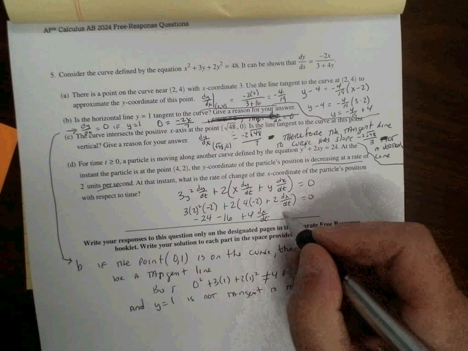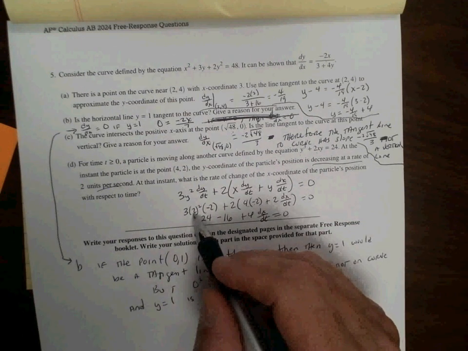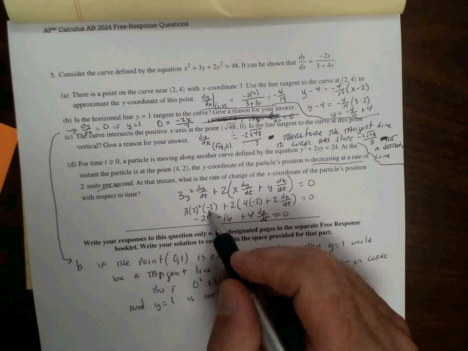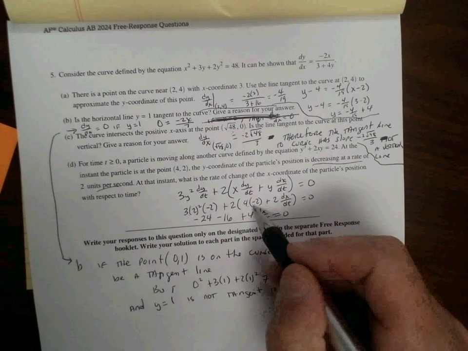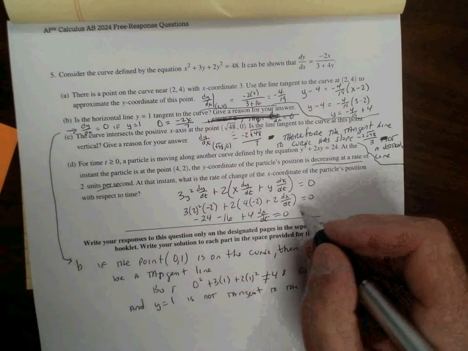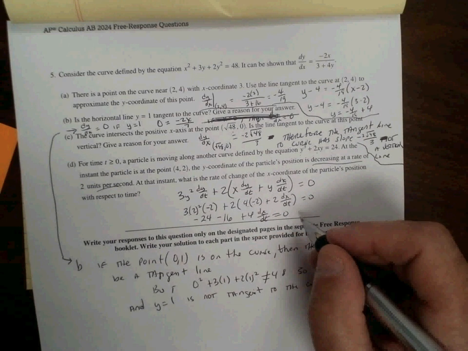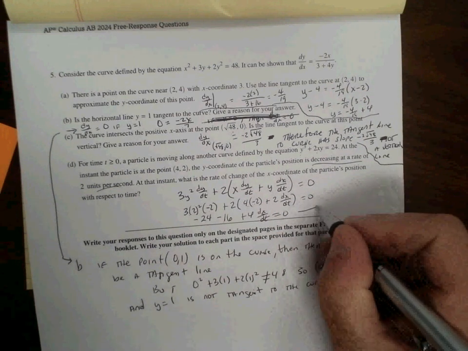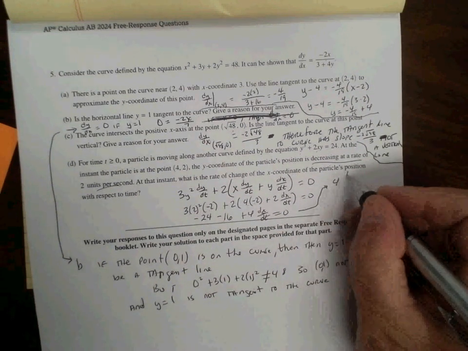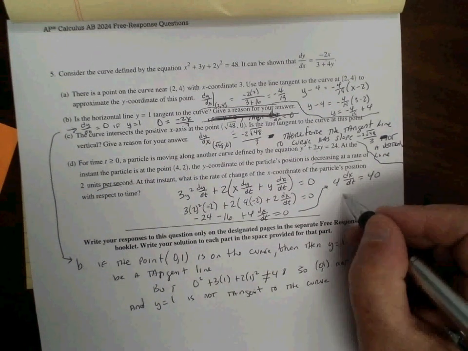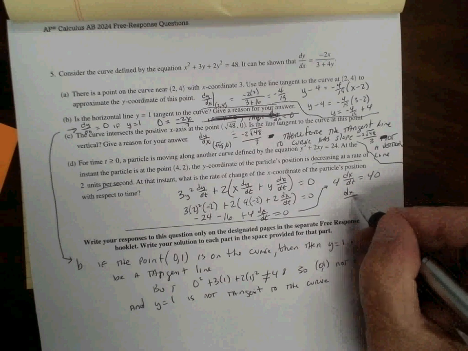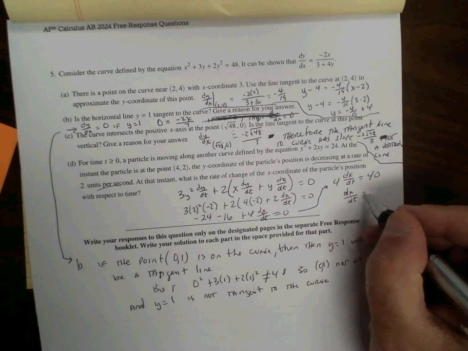I'm going to double check the arithmetic there. 12, negative 24, 4, negative 2, that's negative 8 times 2 is negative 16. This is negative 40, so it'll end up being 4 dx/dt equals 40, dx/dt equals 10.